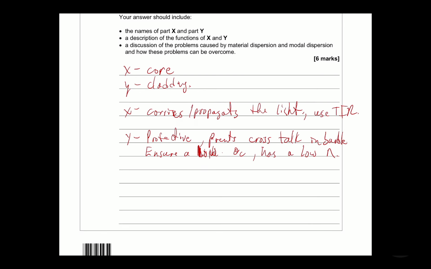Okay, now here we go. Modal dispersion versus material dispersion. So modal dispersion, essentially what happens is that you can have a ray that travels directly down the center of the core versus one that has bounced several times.